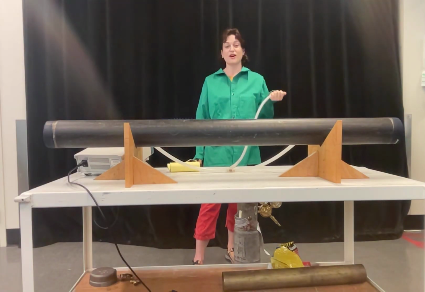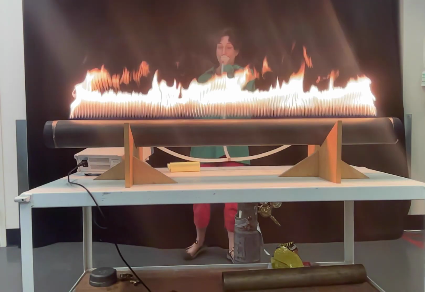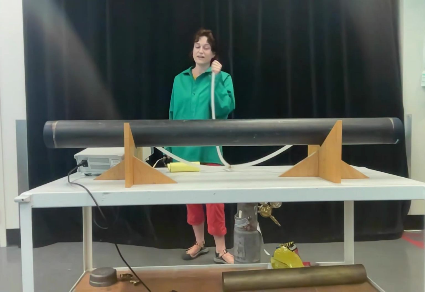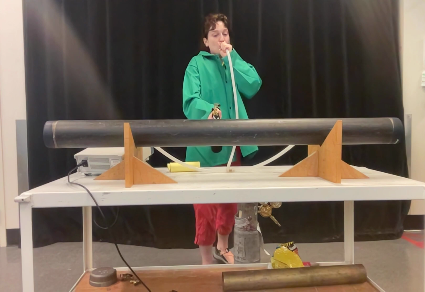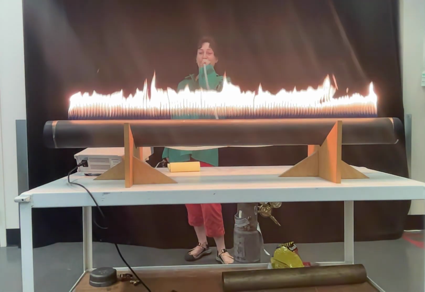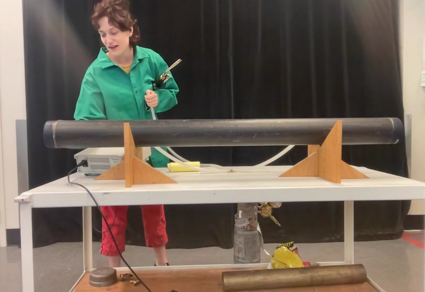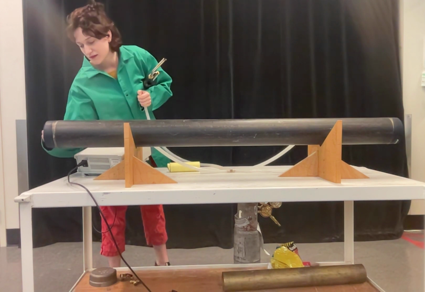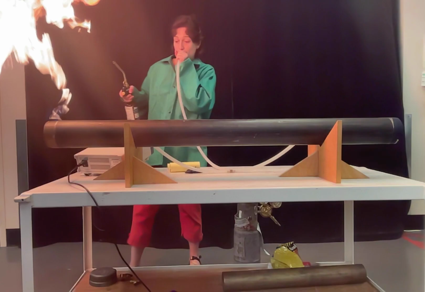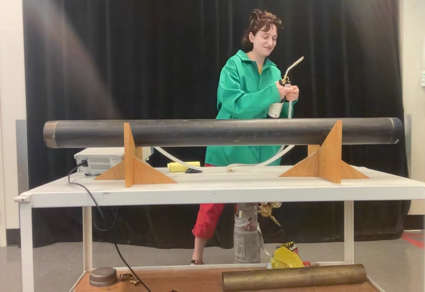There's actually a surprising amount of gas in here, so let me do another one. You definitely don't want to try this at home. There's even so much gas in here. Let me see if I can get it out of this side of the tube. Whoa! And now it's all gone. Ta-da!